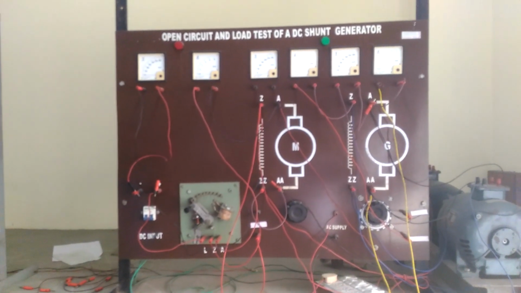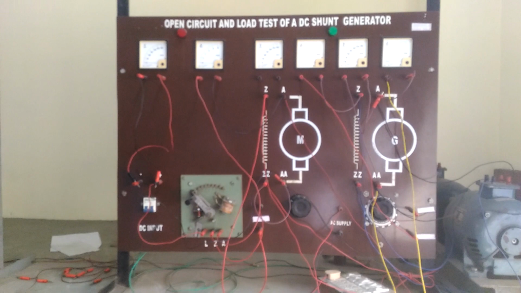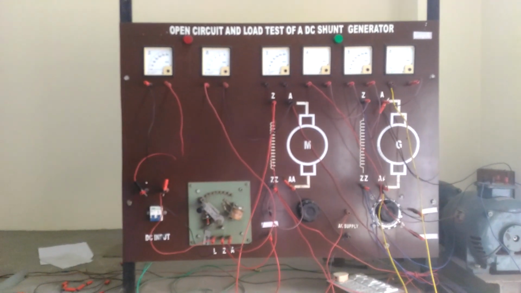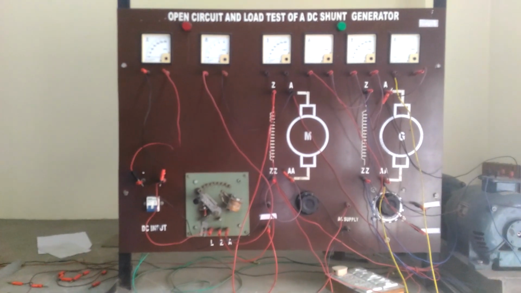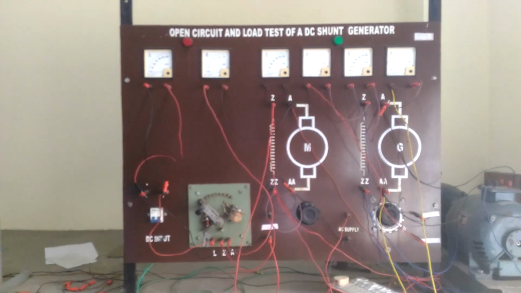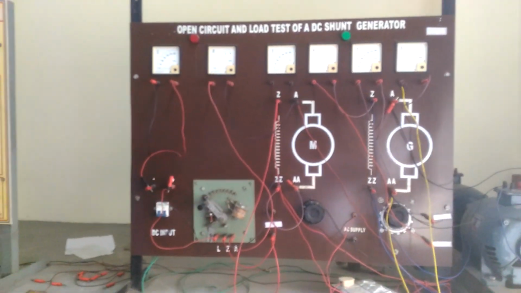Today's experiment is open circuit and load test of DC shunt generator. At first we are going to start the open circuit characteristics, and then by running the load we will obtain the external characteristics. So let's start with the connection.